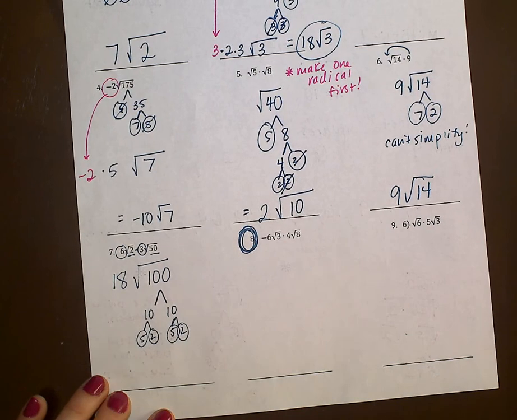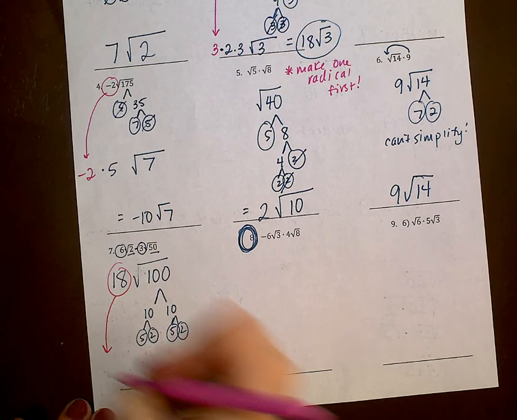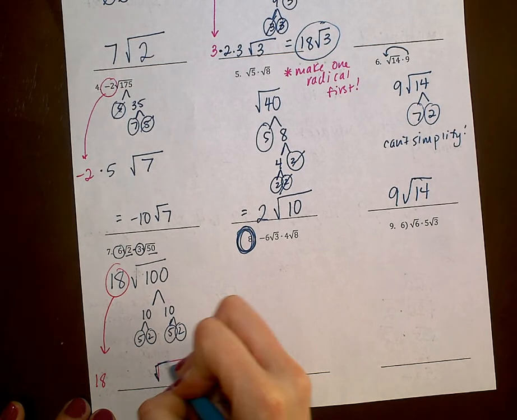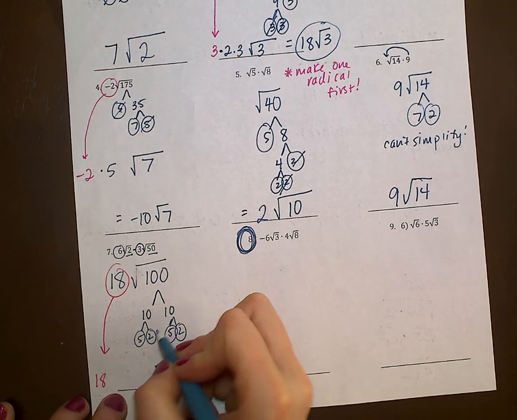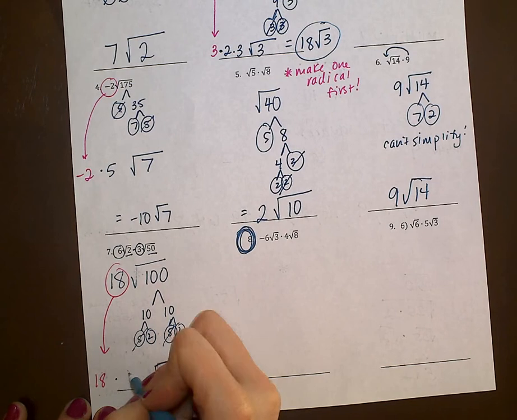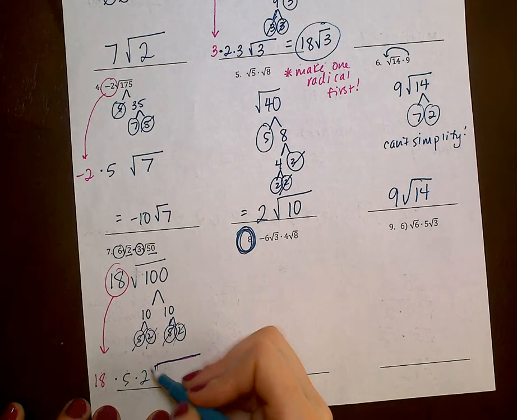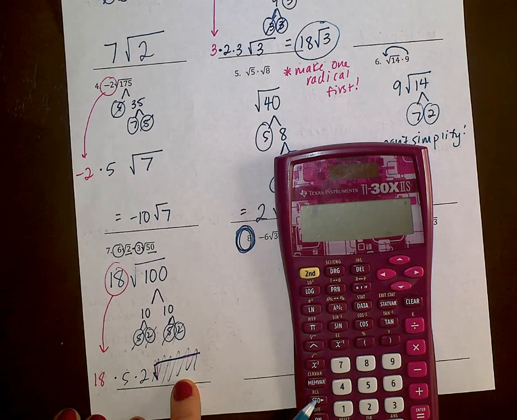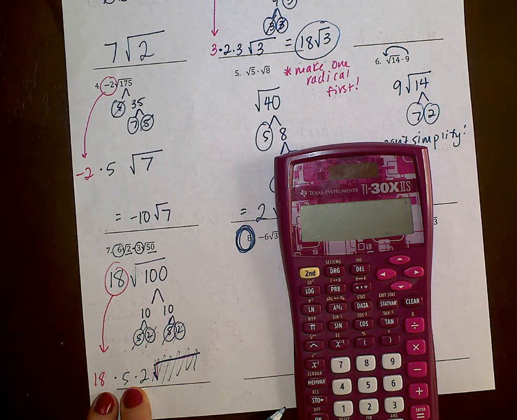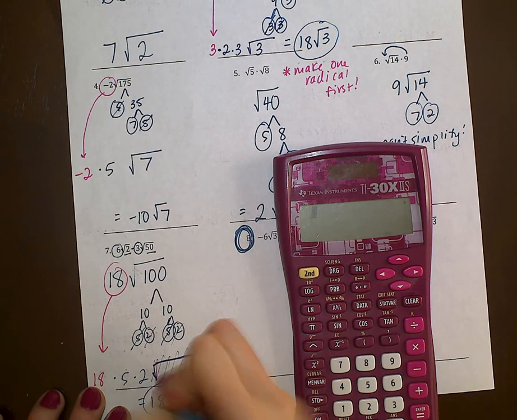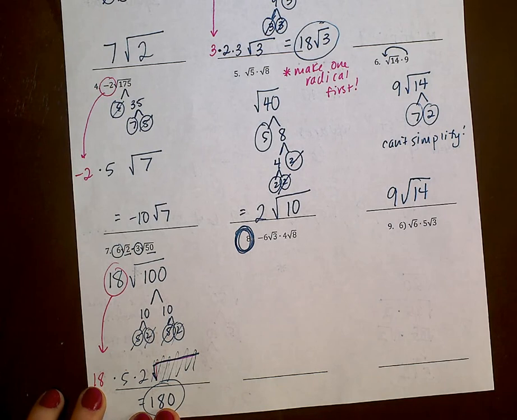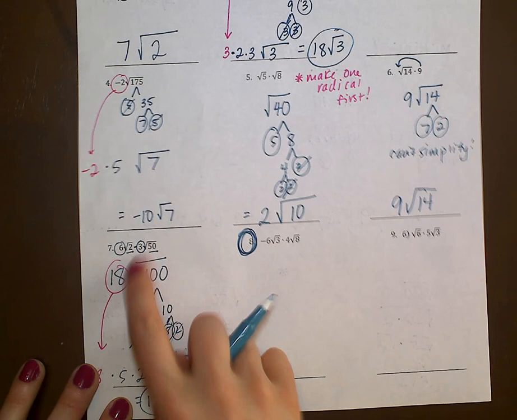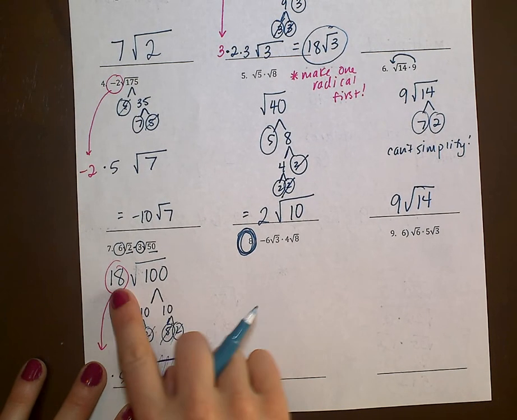Okay, again, do not forget if there's a number out front that it needs to come down. Ooh, that's going to drive me crazy, that color change. All right, notice this. I've got a pair of 5s, 5 comes out. I got a pair of 2s, 2 comes out. If nothing is left underneath, you don't even write the radical. You're just going to multiply all these numbers. So that's 10 times 18 is 180. The reason that there was no radical left is because 100 is a perfect square. So if you could have seen this right away, like, oh, square root of 100 is just 10, so that's just 10 times 18, boom, 180.